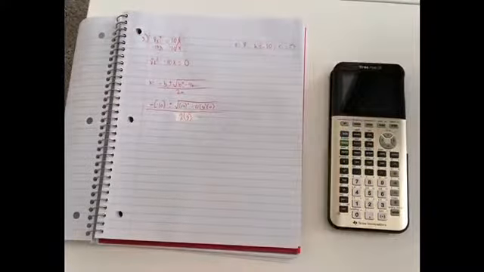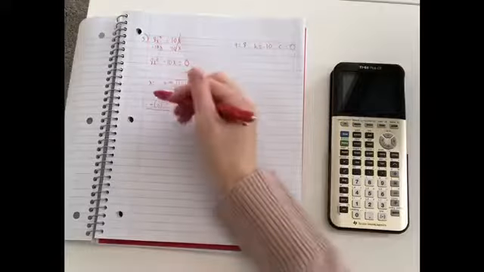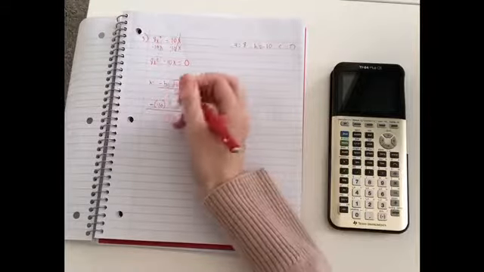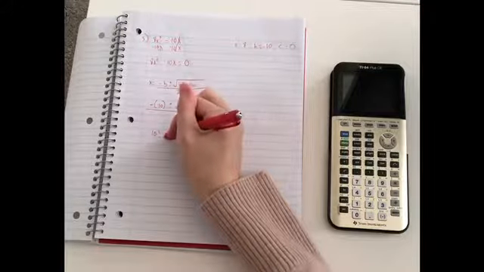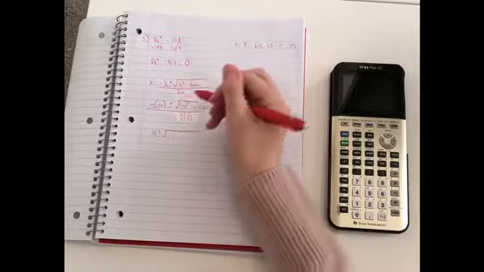And then, of course, we start simplifying. Now we have a negative 10, so that, of course, just becomes a positive 10. Plus or minus square root negative 10 squared.